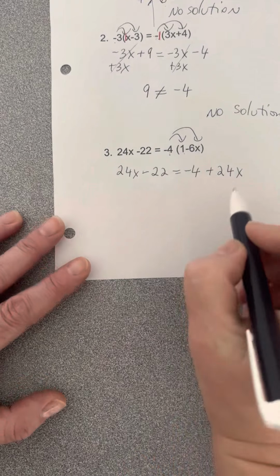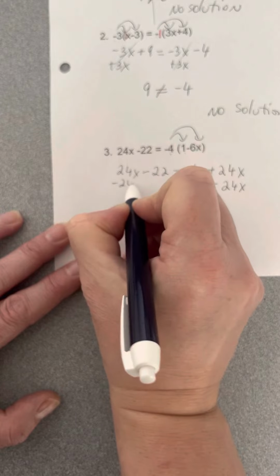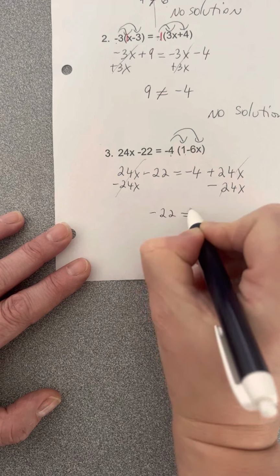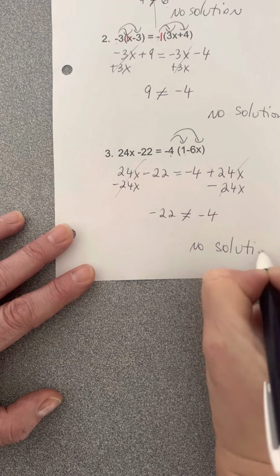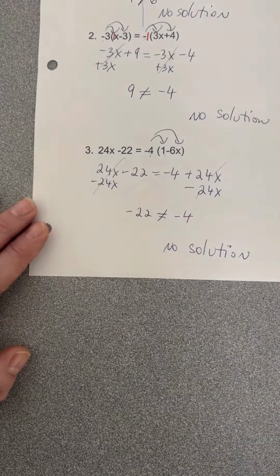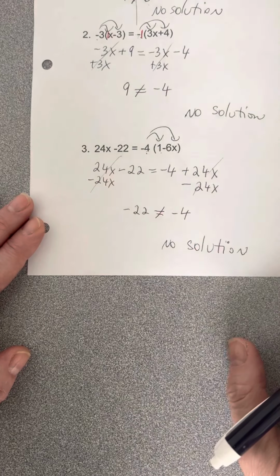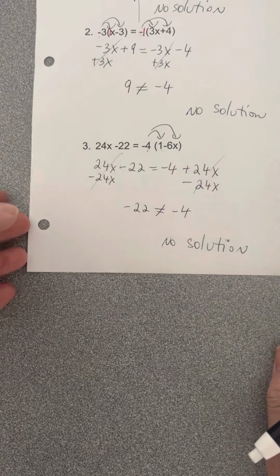Okay, now same deal. I'm going to start on the right side. I'm going to remove my variable. Okay, that cancels too. So negative 22 does not equal negative 4. Okay, this makes a no solution again. Okay. So at this point, I would ask for understanding. And if students are still not understanding, I would give more examples and find out what point of the equation is not understood. Okay, we're going to move on to part 2 of this lesson, which would be infinite solutions.